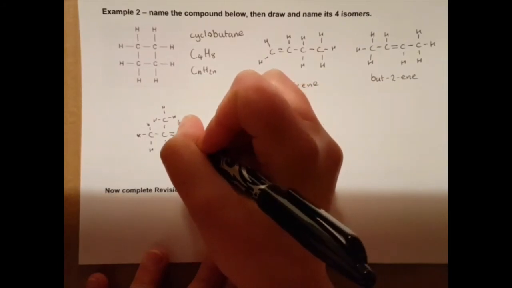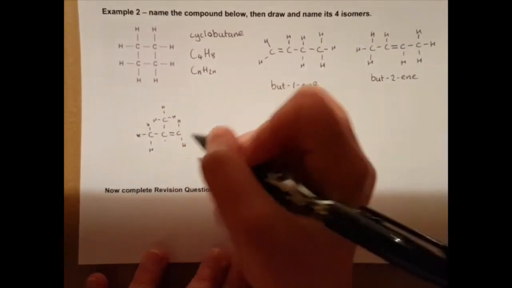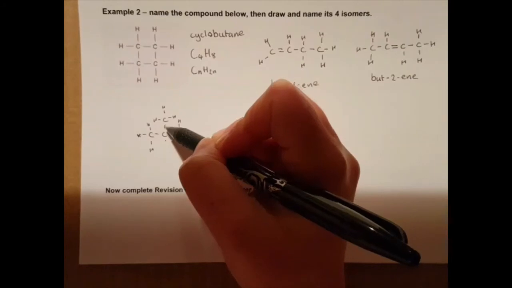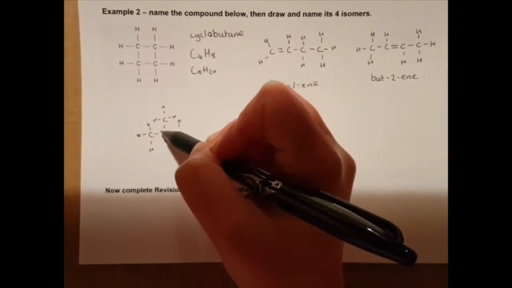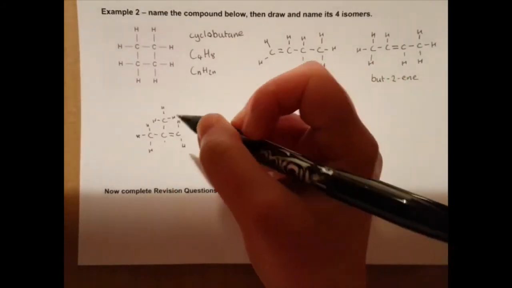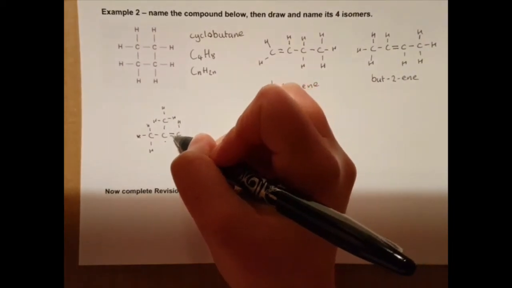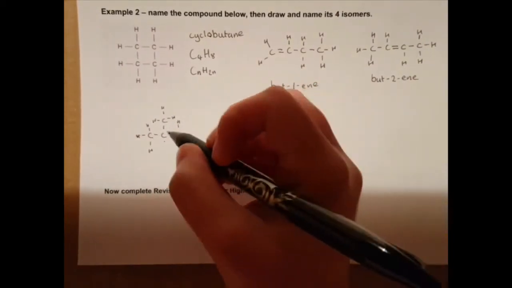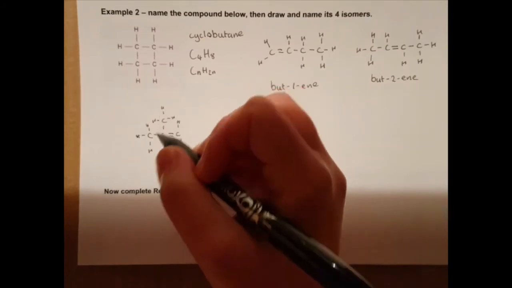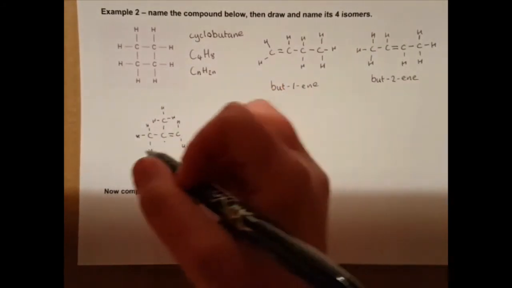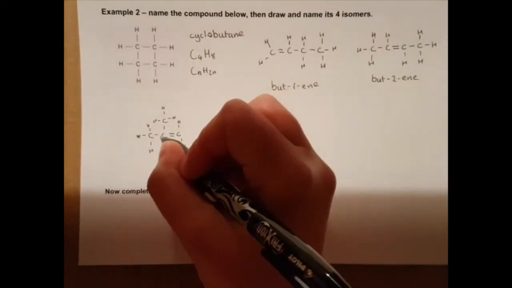So remember, your carbons can only have 4 bonds. You need to double check that. So this one has got 3 carbons in the main chain and 1 branch with 1 carbon atom in the branch. So it's a methyl branch and it's on carbon number 2.